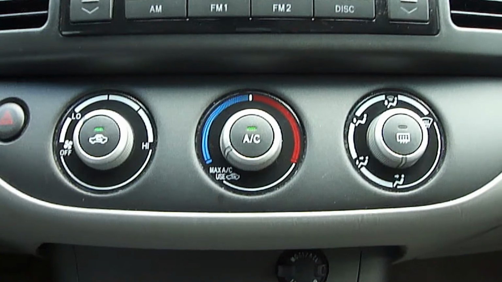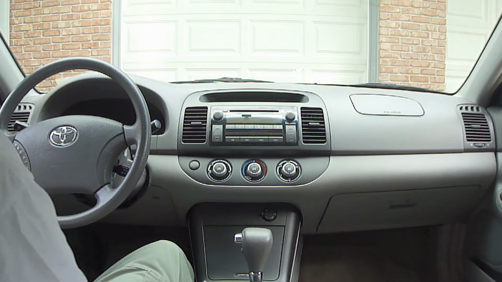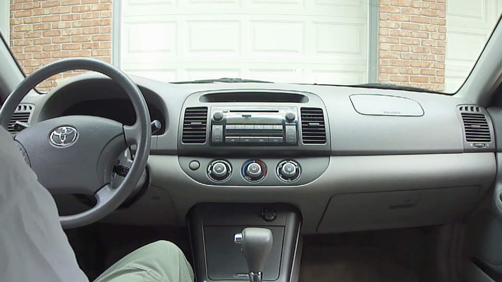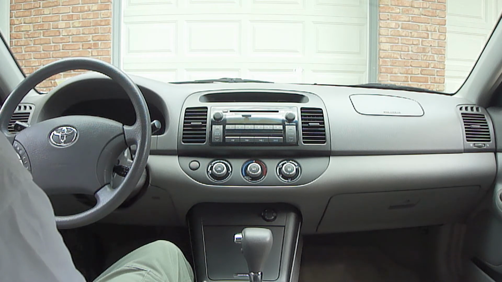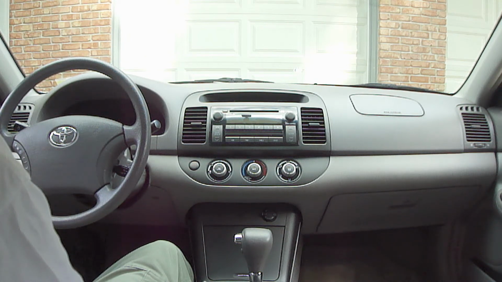Also remember, when the air conditioner is being used, it's normal for water to leak underneath the vehicle. This is due to condensation that occurs from the evaporator located inside the dashboard. However, sometimes the drain hose can become blocked. If this happens, not only will it prevent the air conditioner from cooling, but the floor will also become wet. Unblocking the drain hose is usually pretty easy to do, which you can learn how to do in the description.